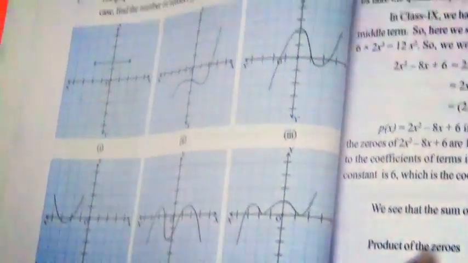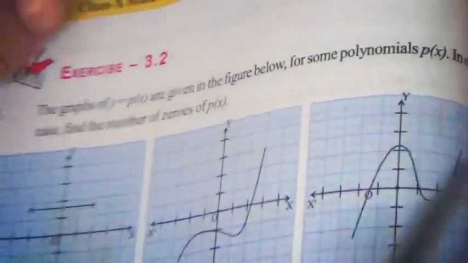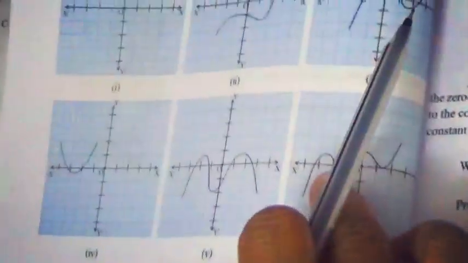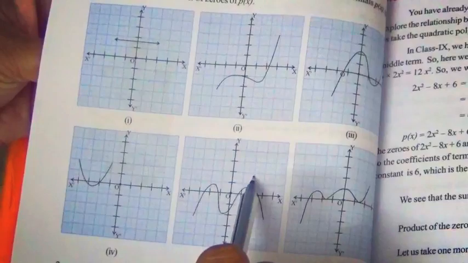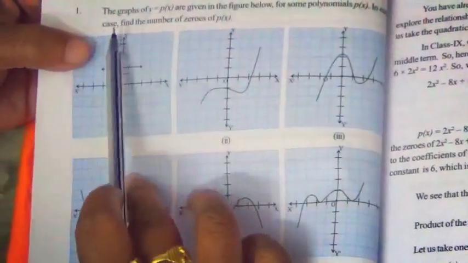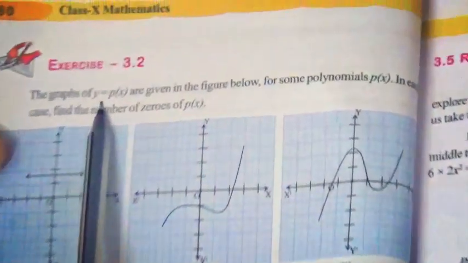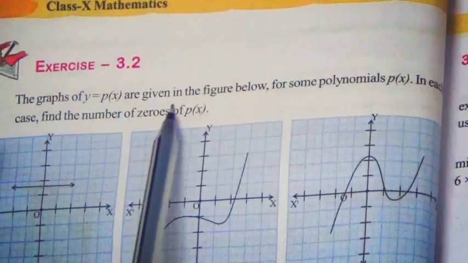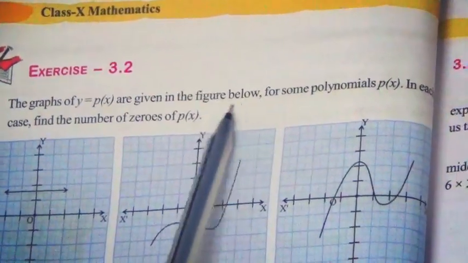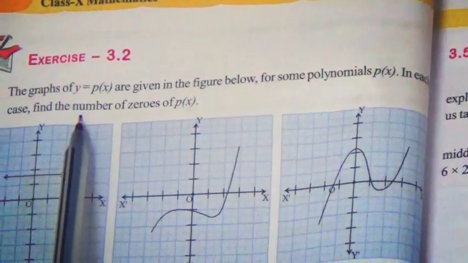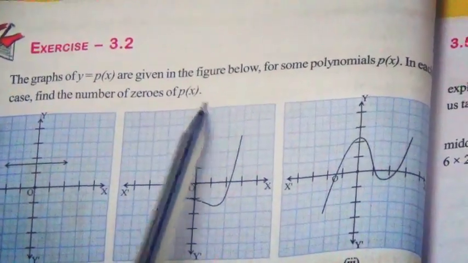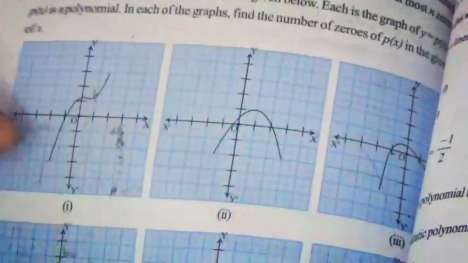We now enter exercise 3.2. As I already told you, just like example 1, you have to write this first Roman numeral. Look here. What is the question he gave here? The graphs of y is equal to p of x are given in the figure below. For some polynomials p of x, in each case find the number of zeros of p of x. You have to write just like this.